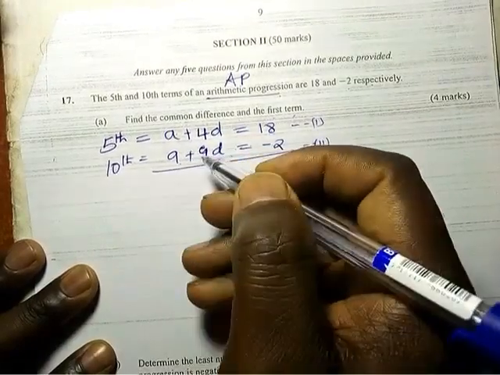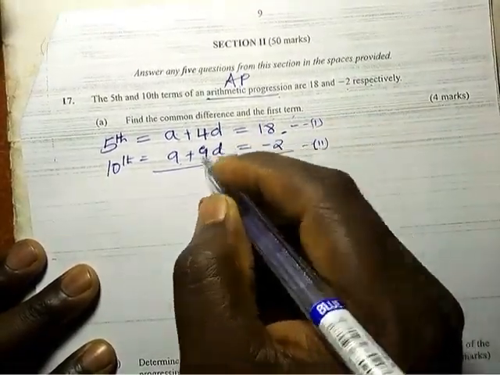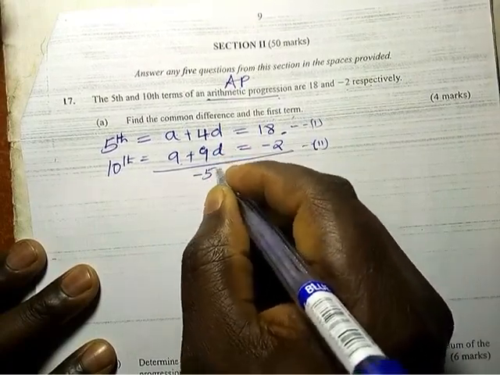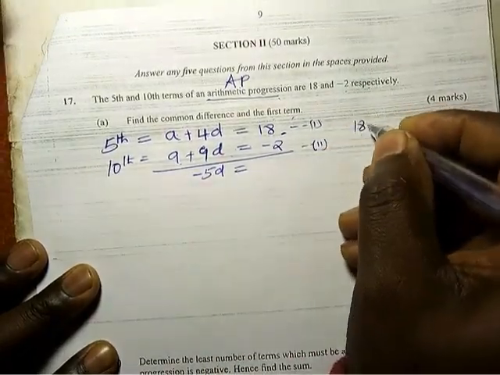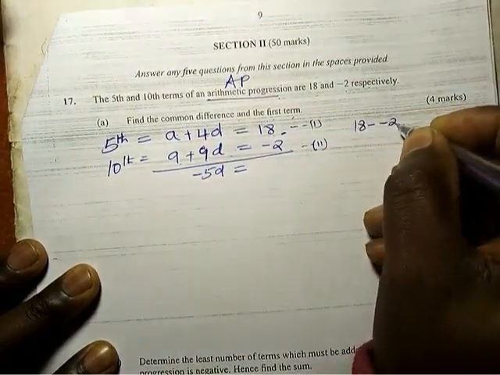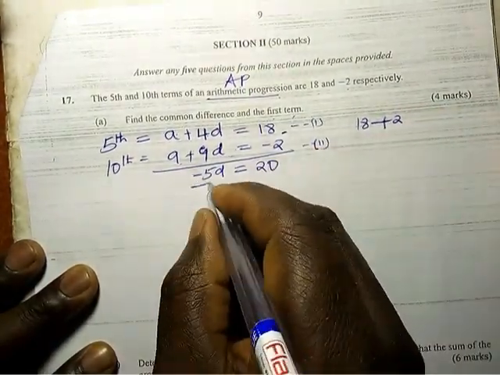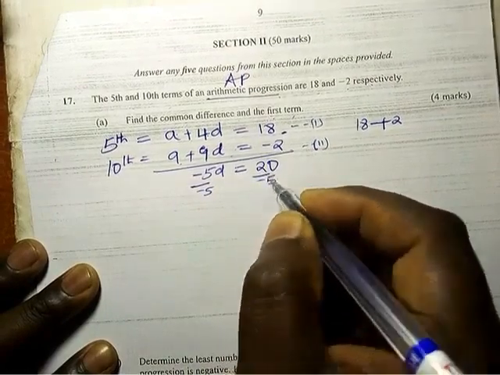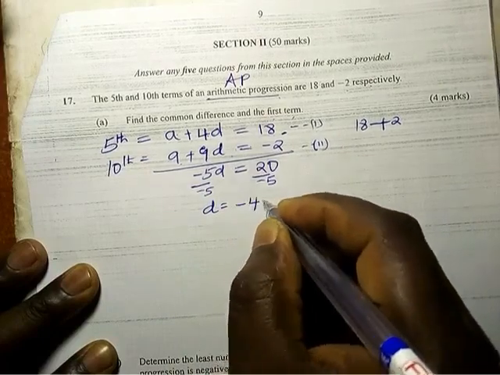A minus A is 0. 4D minus 9D, that is minus 5D, equals 18 minus 2. The answer is 20. So we divide by negative 5, divide by negative 5. So D is equal to negative 4.